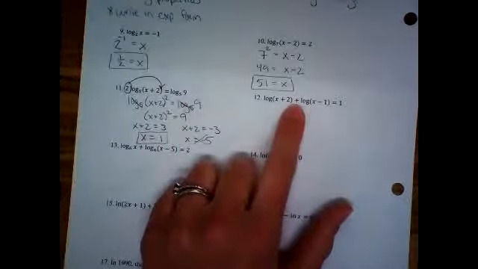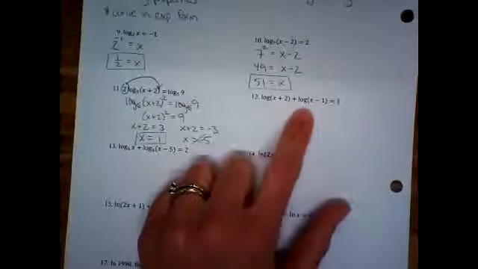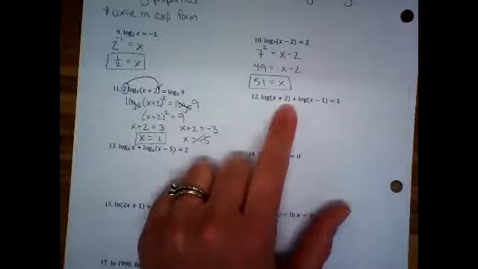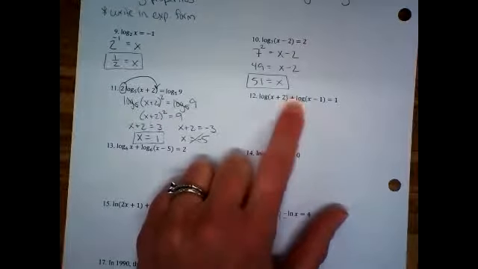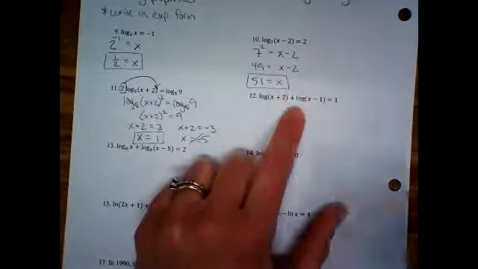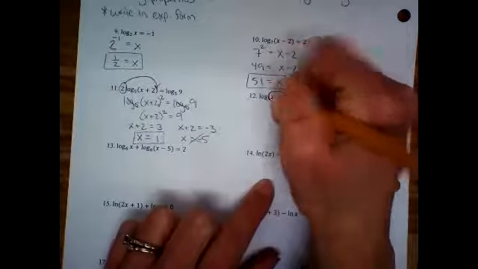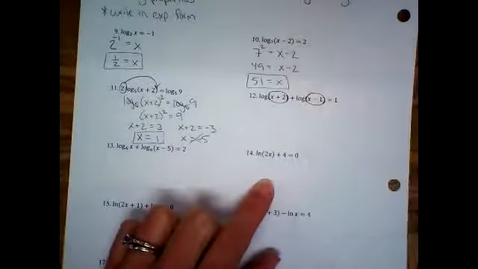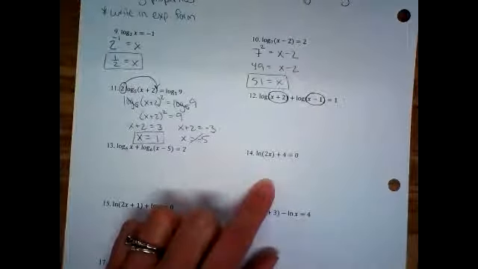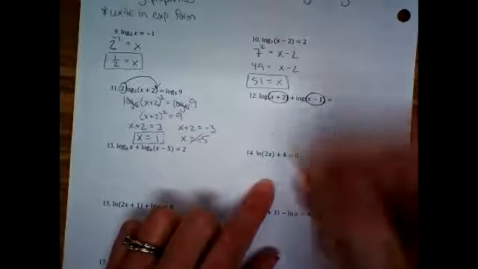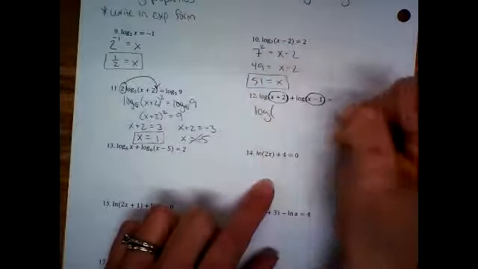All right, look at this one. Do you see how the logs are being added? Oh, and they both just say log. What does that mean the base is? 10. All right, do you see how they're being added all together there? That means you're going to multiply the stuff that's inside. Adding means you multiply. So we're going to multiply that stuff that's inside. We're condensing it.